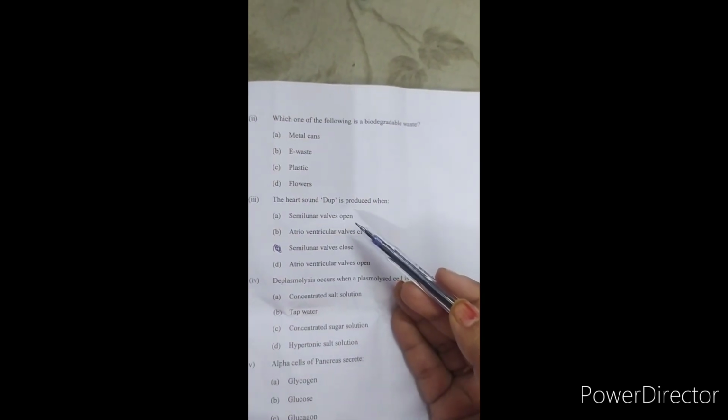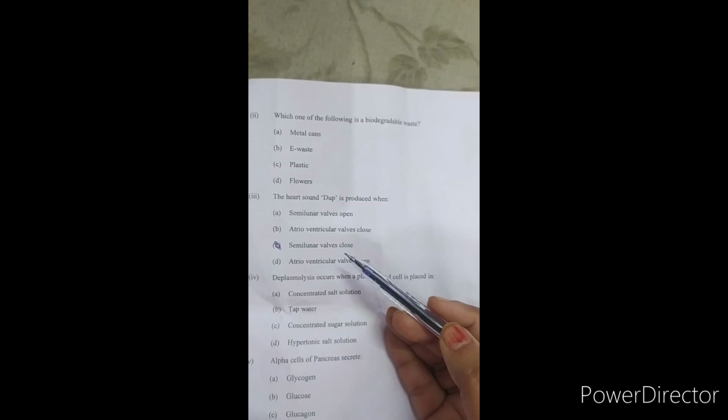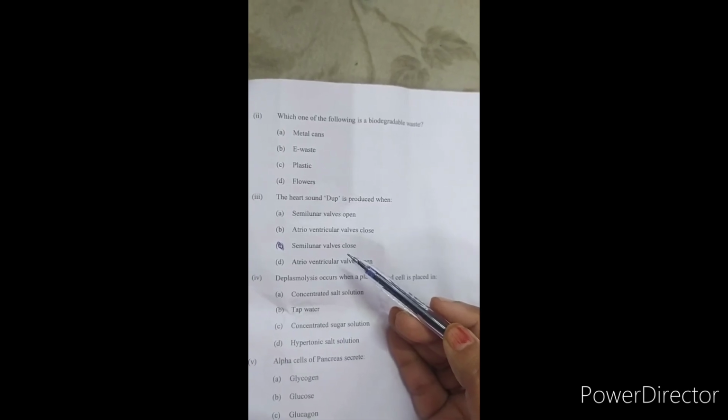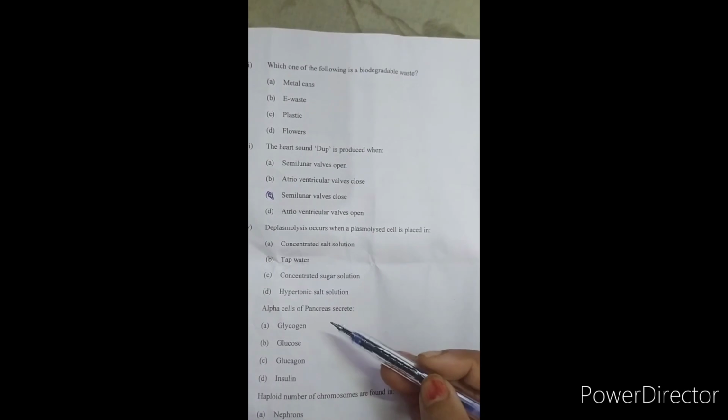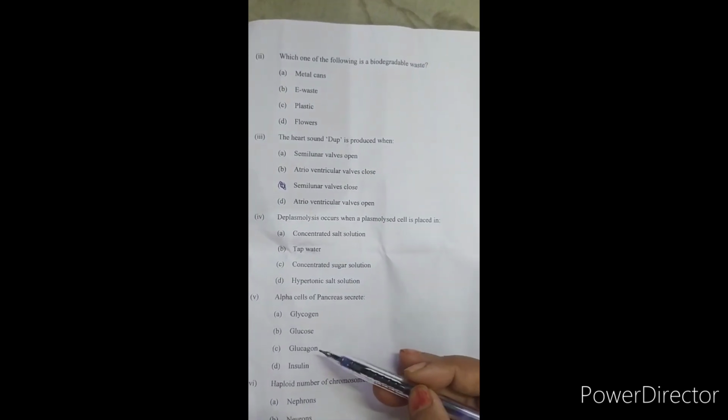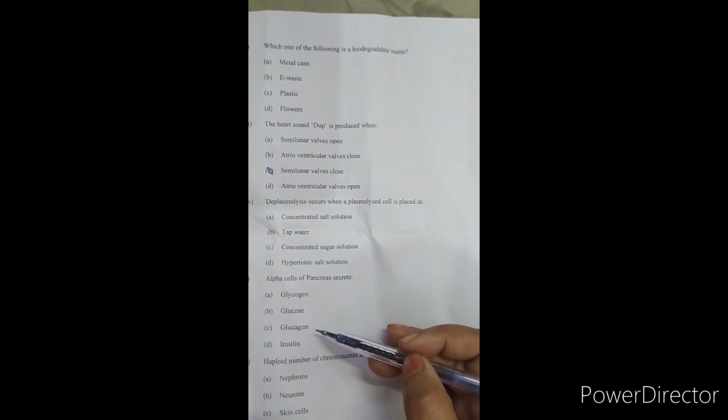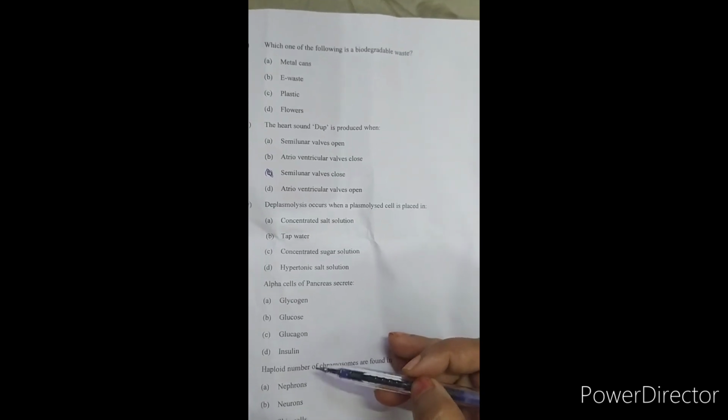Heart sound dup is produced when the semilunar valves close. So the third answer is the correct answer. Plasmolysis is reversed when a plasmolysed cell is placed in tap water, so answer number 2 is correct. Alpha cells of the pancreas secrete glucagon and beta cells secrete insulin. So here the answer will be glucagon.